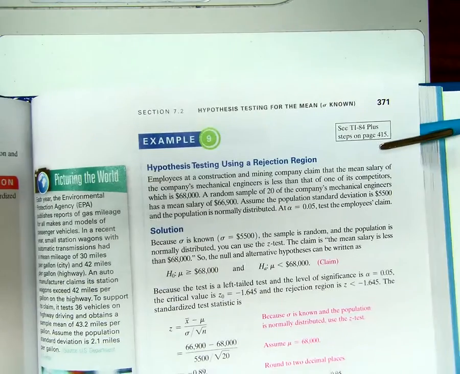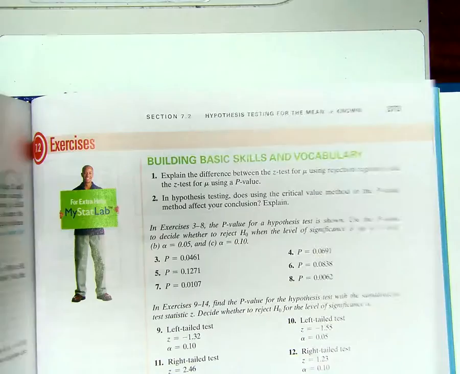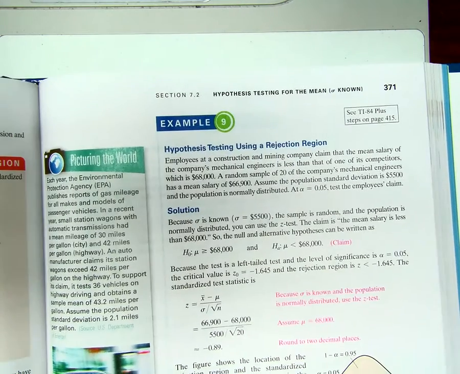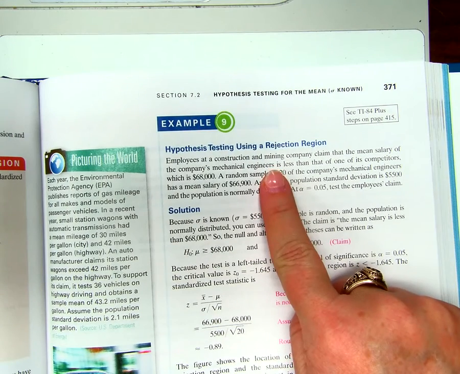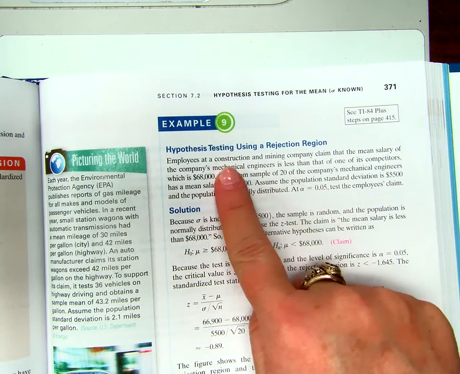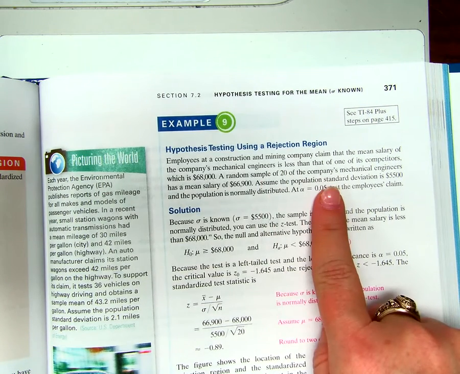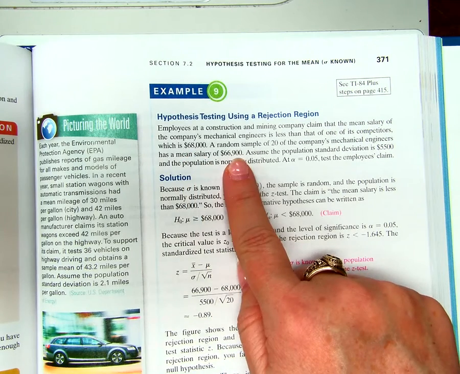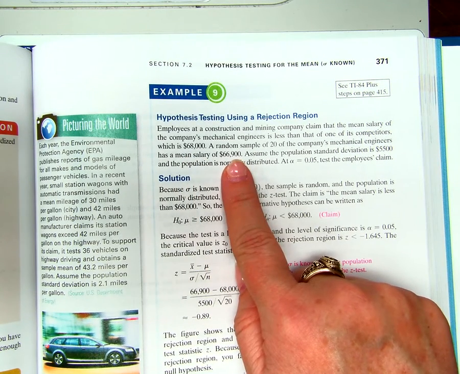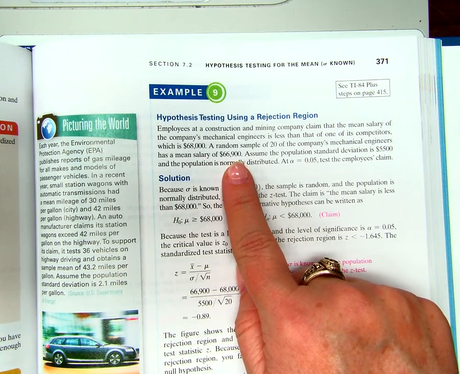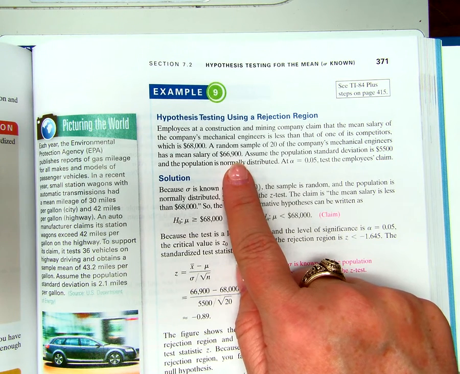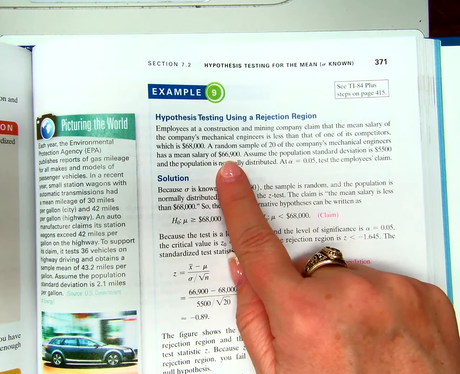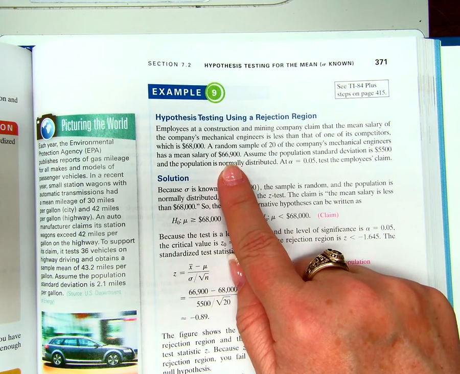This is the last example I'm going to show you. Like I said, there is an example 10, but example 9 just talks about using the rejection regions. It talks about employees at a construction company who have a mean salary of $68,000. Another company, they're saying, earns more than that, or less than that. Sorry, it's saying the random sample of 20 has a mean of $66,900.